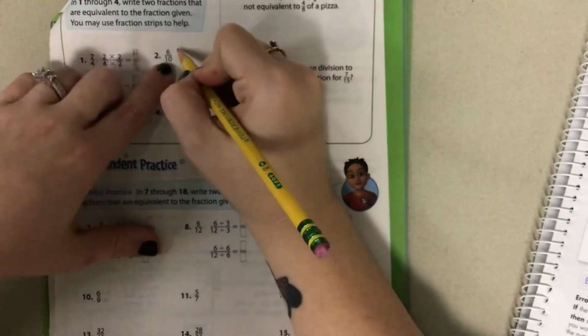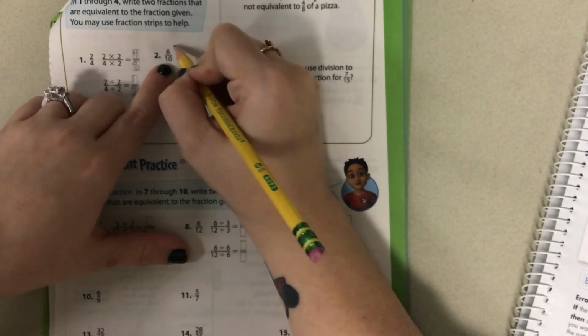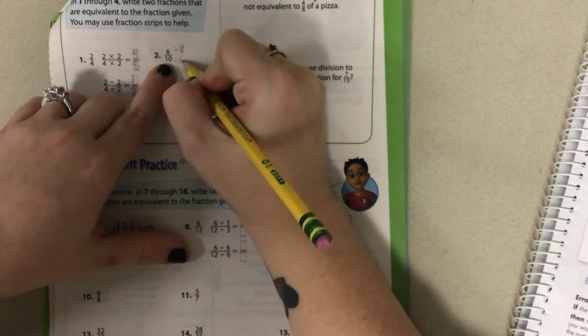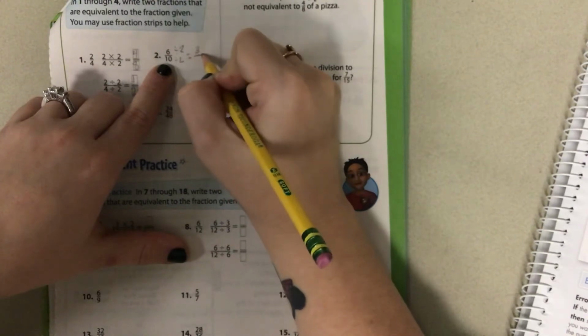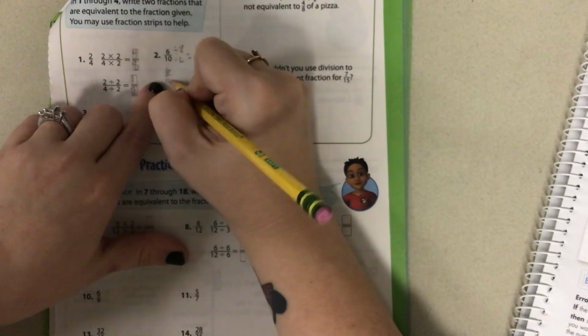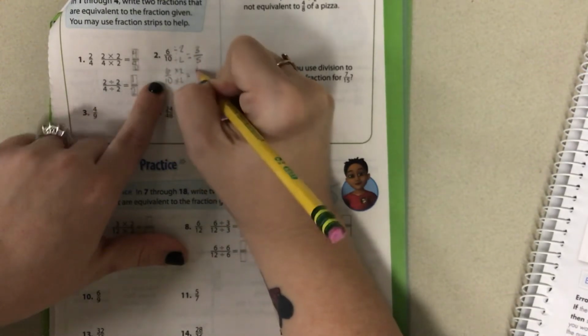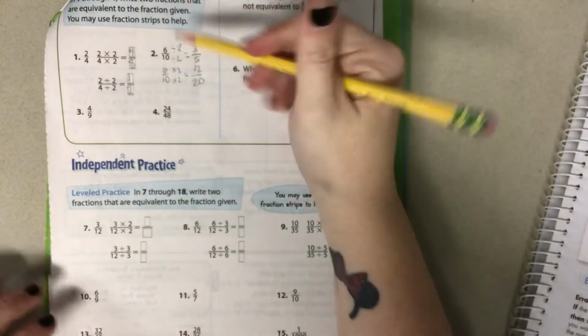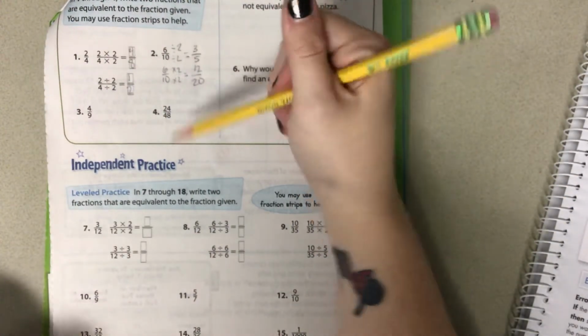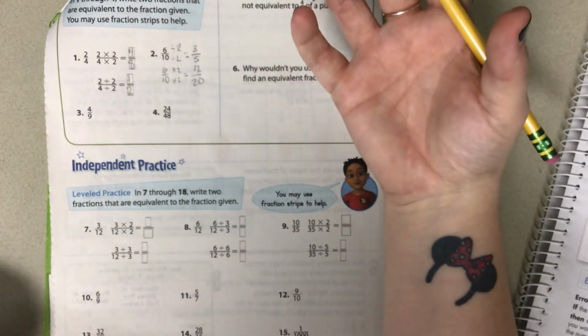I said you could take 6/10 and divide it by 2 and divide it by 2, and that would give me 3/5. I also said you could take 6/10 and times it by 2 and times it by 2 and get 12/20. You could have done other numbers as long as you did the same to the top and the bottom. I like to stick with some of the simpler ones just to make my life a little bit easier.